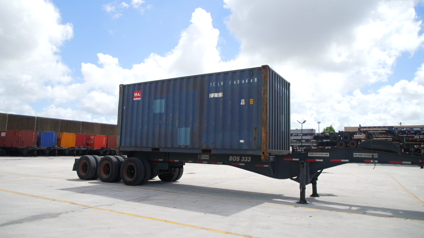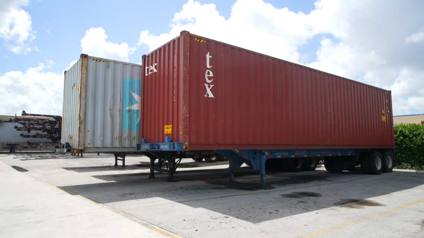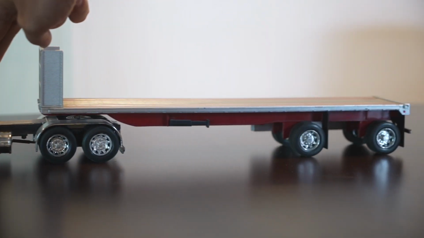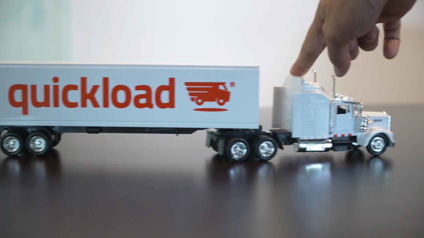You already know exporting and importing. Now let's talk about the size and the status of the loads. This is a triaxle chassis. This is a 40-foot chassis. This is a flatbed. This is a 53-foot trailer.